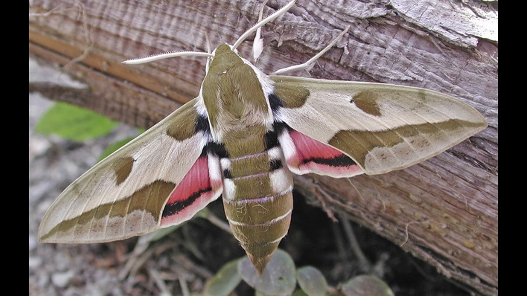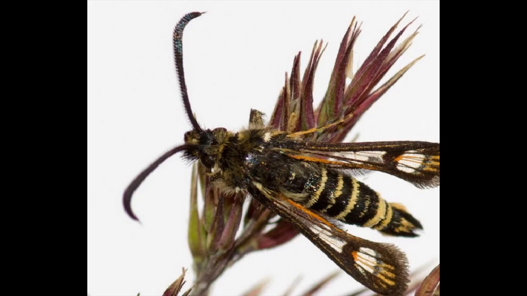The scales are not necessary for flight. In glasswing butterflies, large areas of the wings are initially loosely scaled but become transparent and clear during the first flight by losing the scales.